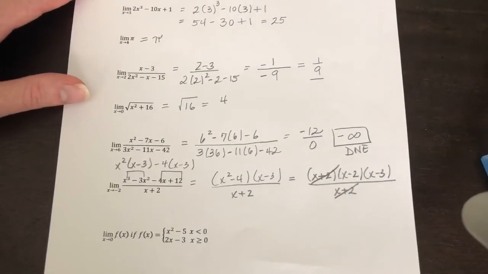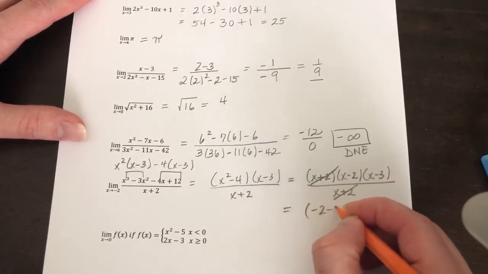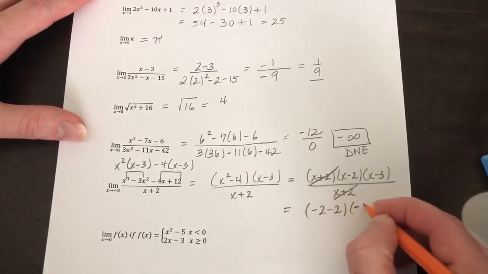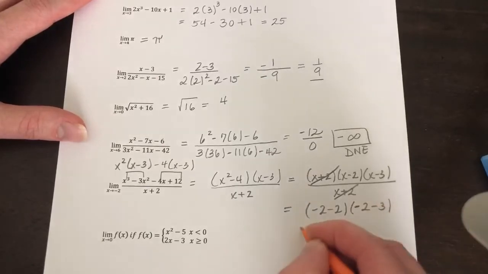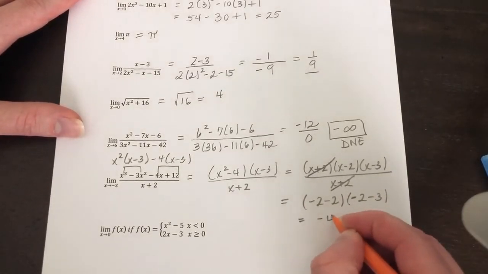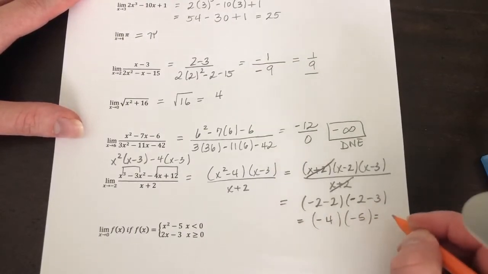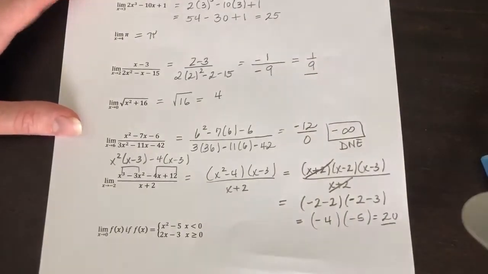So all we're going to do is plug in a negative 2. So negative 2 minus 2 times negative 2 minus 3. Negative 2 minus 2 is a negative 4. Negative 2 minus 3 is a negative 5. So we get 20.